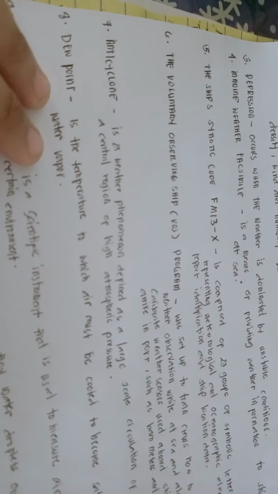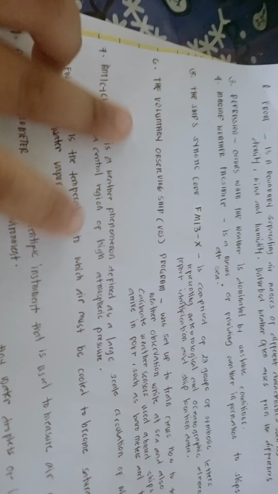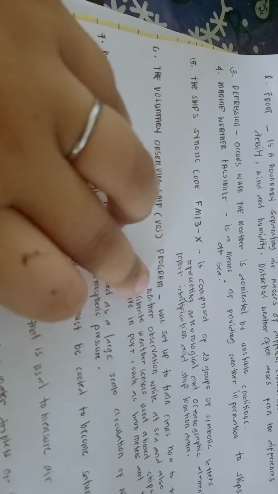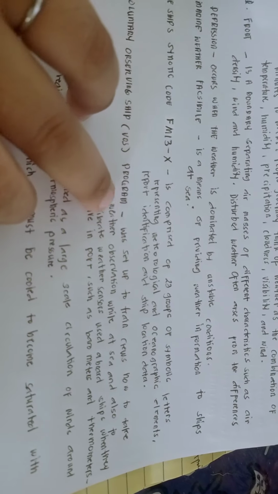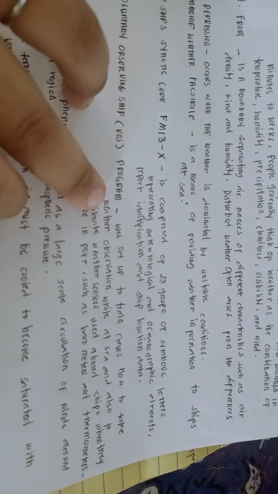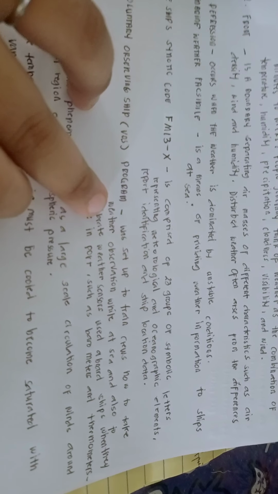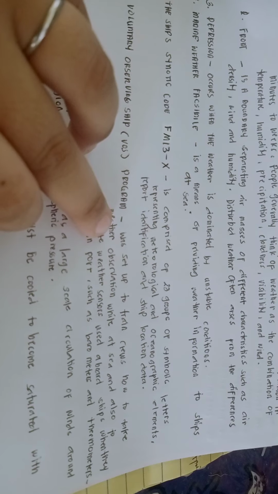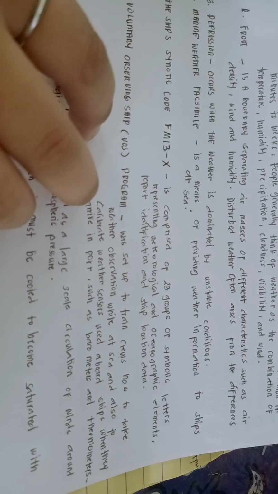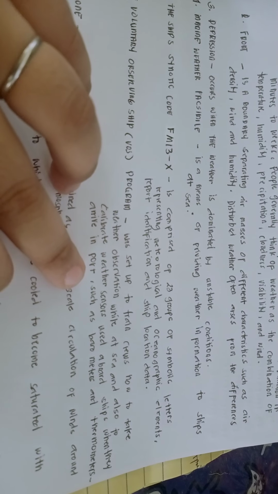Number 6, the Voluntary Observing Ship, which is the VOS program, was set up to train crews how to take weather observations while at sea, and also to collaborate with their sensors used aboard ship when they arrive in port, such as barometers and thermometers.